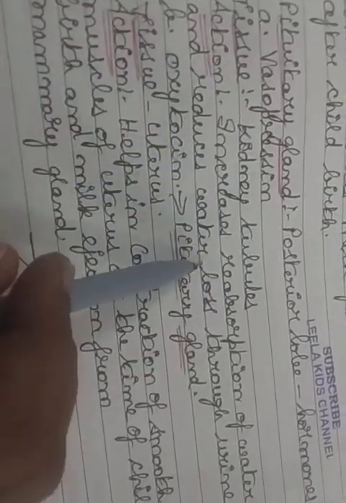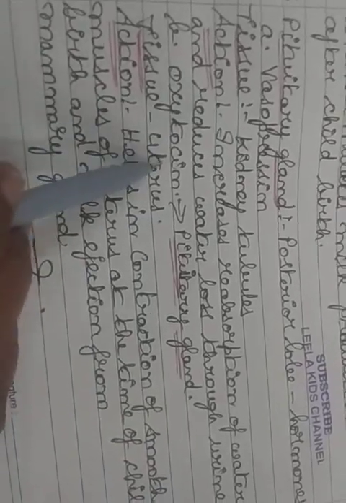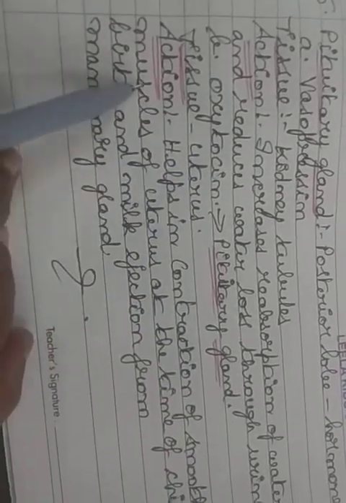Pituitary gland, posterior lobe hormones. Vasopressin. Tissue: kidney tubules. Action: increases reabsorption of water and reduces water loss through urine. Oxytocin. Tissue: uterus. Action: helps in contraction of smooth muscles of the uterus at the time of childbirth and milk ejection from the mammary gland.